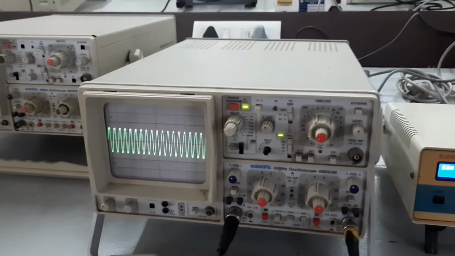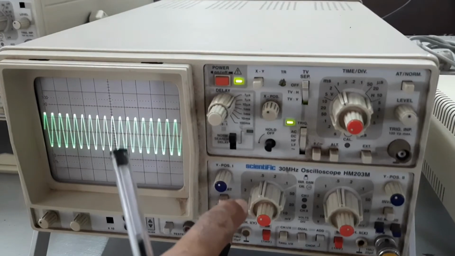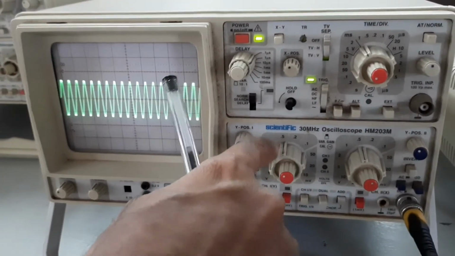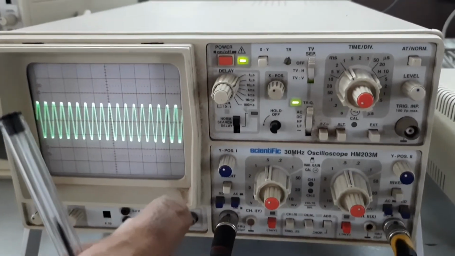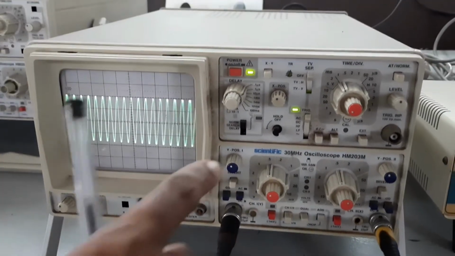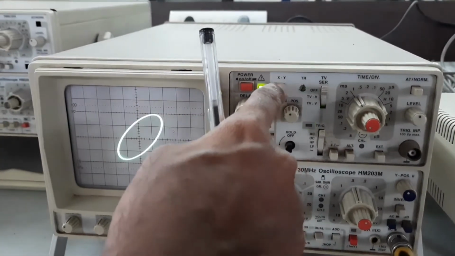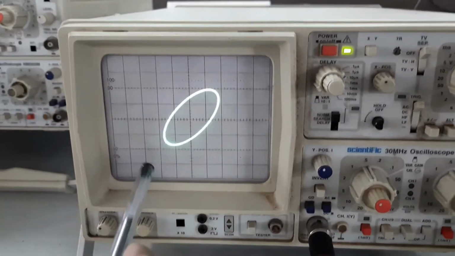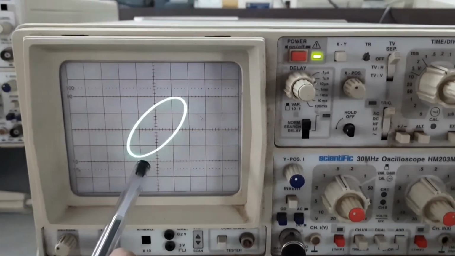And in order to measure the phase shift between the two signals, you have to put the two volts per division settings at the same value. Here we are using 0.5 volt per division in both channels, and both channels are connected in direct coupling. So now we will use this XY mode to observe the phase difference between the signals. When I press the XY mode, a Lissajous pattern is obtained here. From the Lissajous pattern, you can calculate the phase difference.